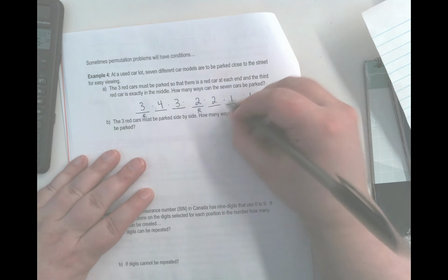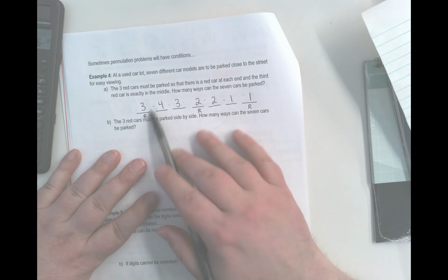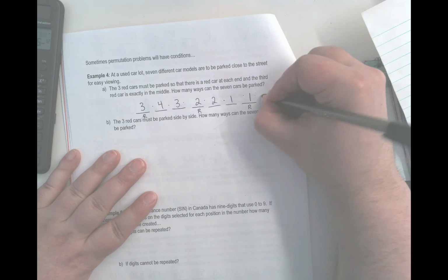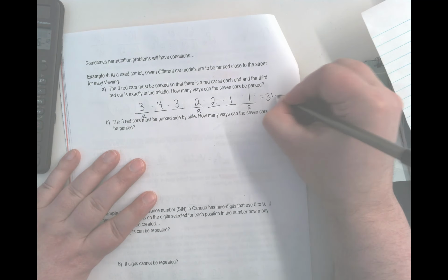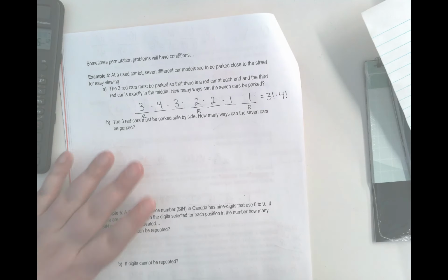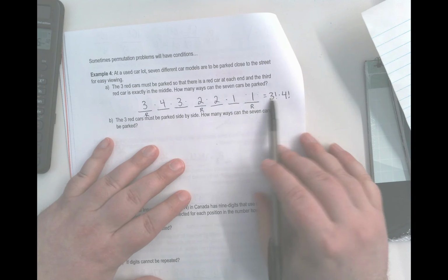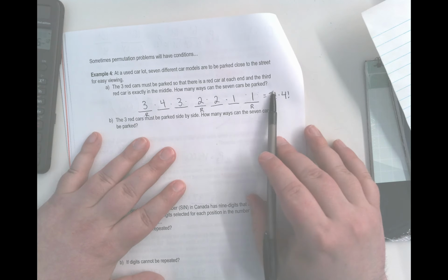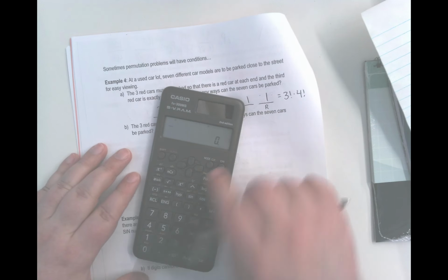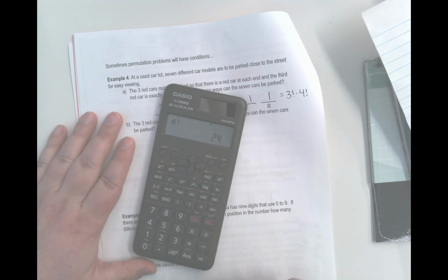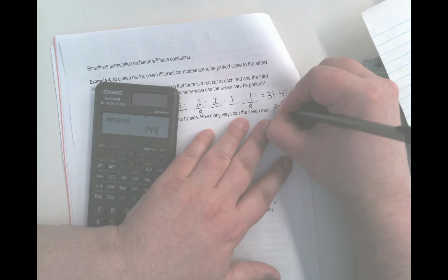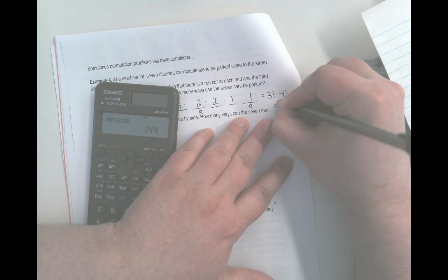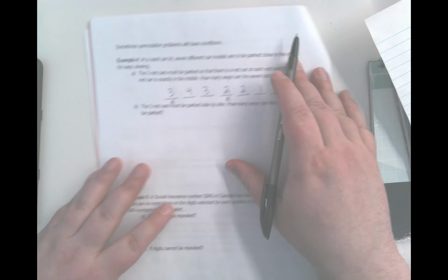You can also write this out in factorial notation because my red cars are 3 factorial and my remaining cars are 4 factorial. So we can write it like that, 3 factorial times 4 factorial. 3 factorial is 6, 4 factorial is 24. When you do 24 times 6, there are 144 arrangements possible if there is this condition.